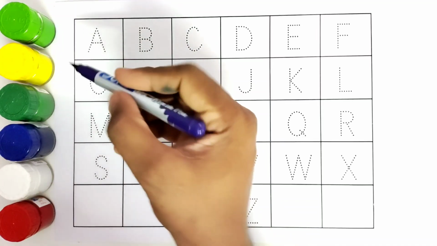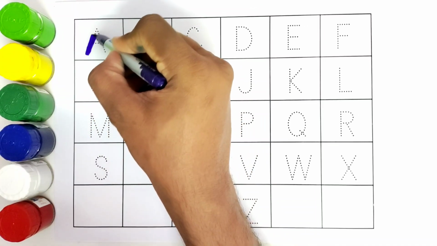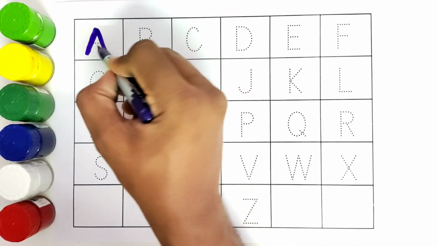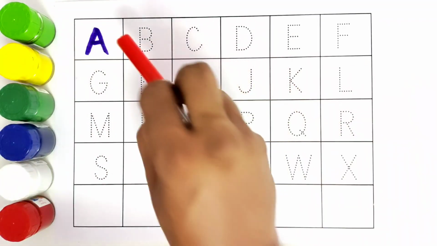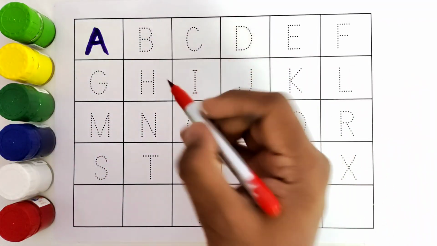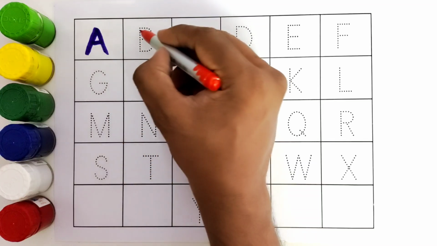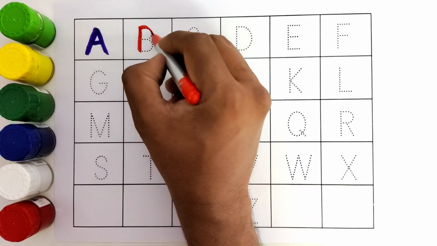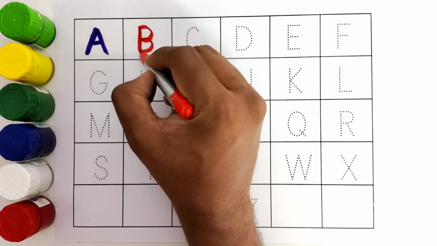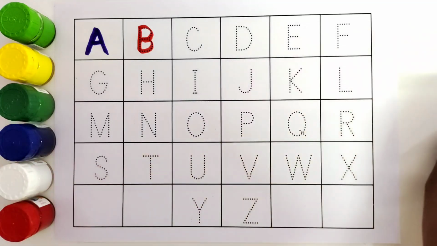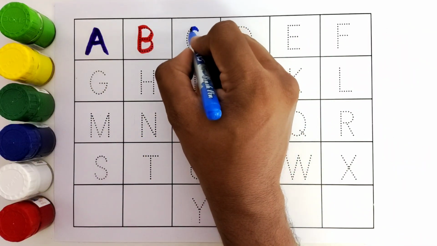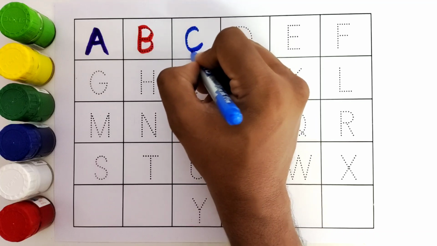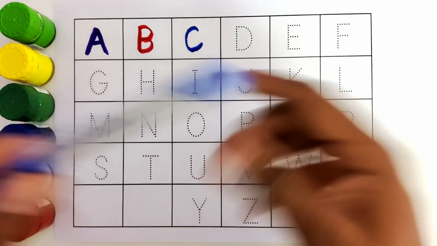This is A. A for apple. B. B for ball. C. C for cat.